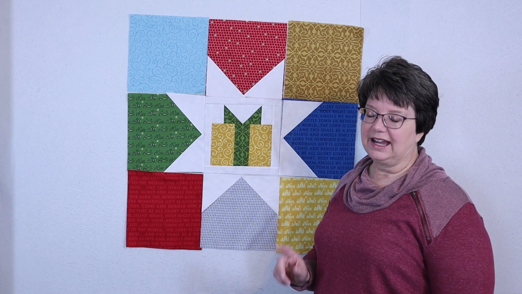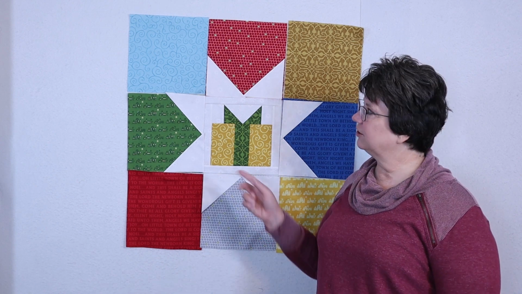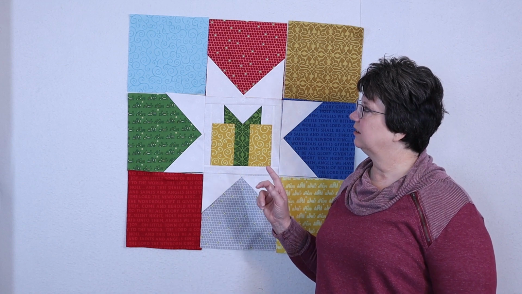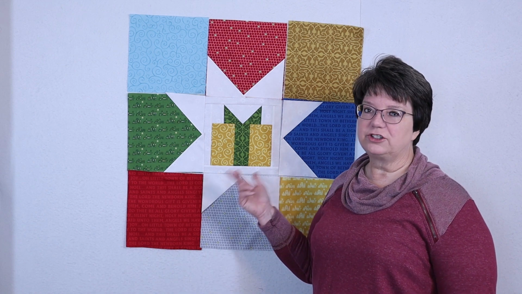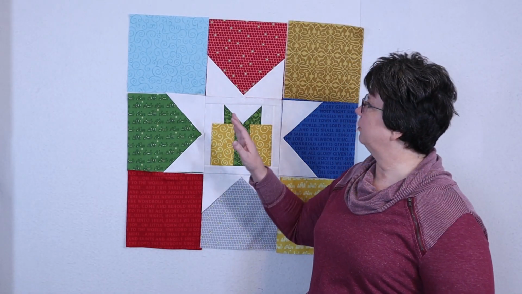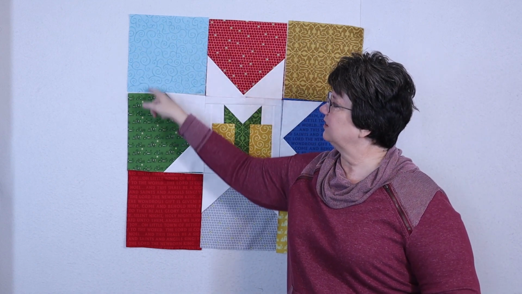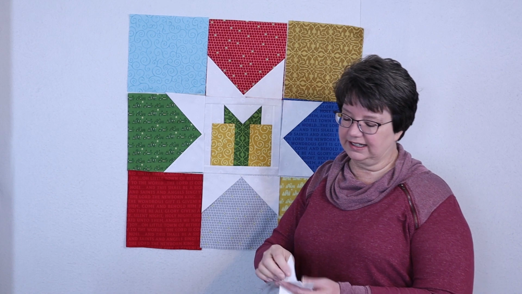Now, the same friend, my friend Fern, also suggested maybe I could try snowballing the edges of the big block. Now, we talked about snowballing all of these corners, like these corners, to create a secondary design here.